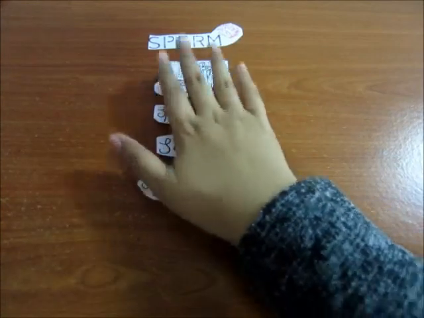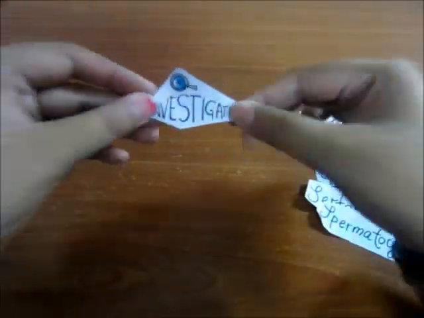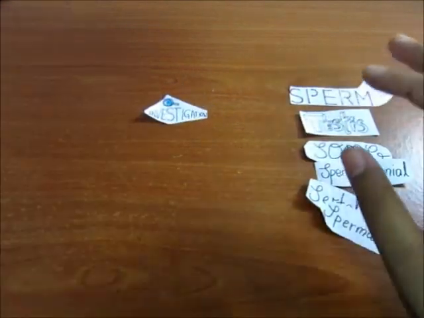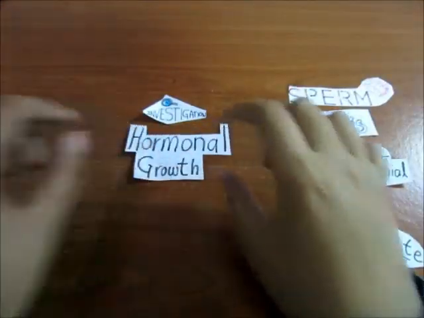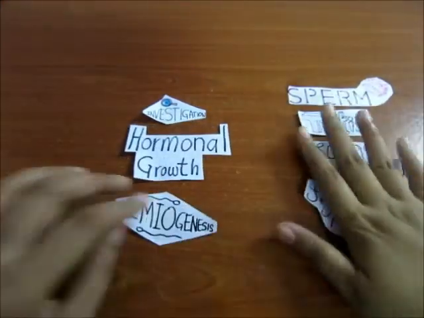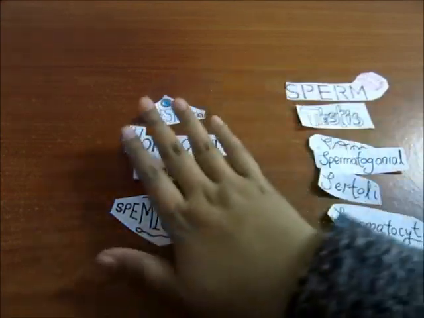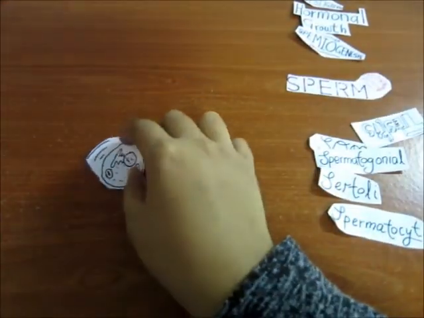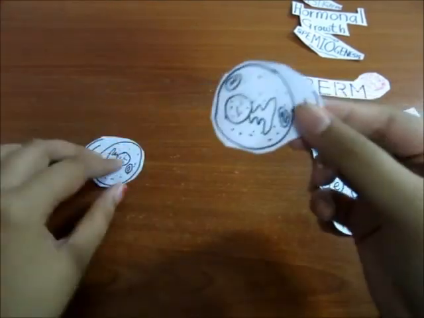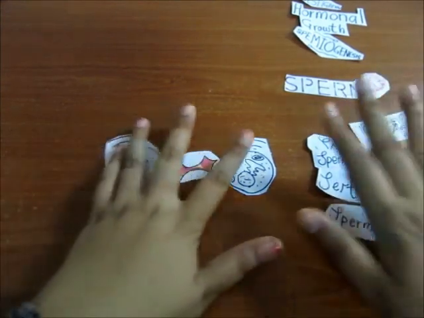These three cells are used for investigation of hormonal growth control in spermiogenesis. These three types of cells are also used to study cell interaction.